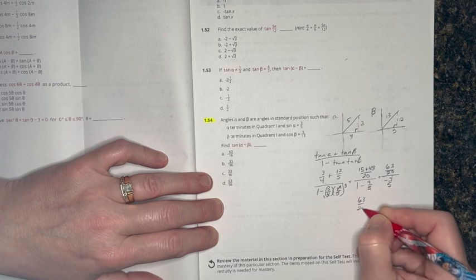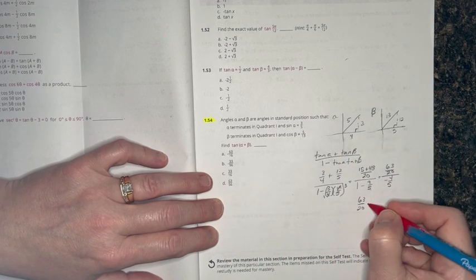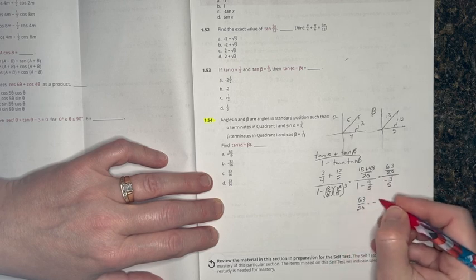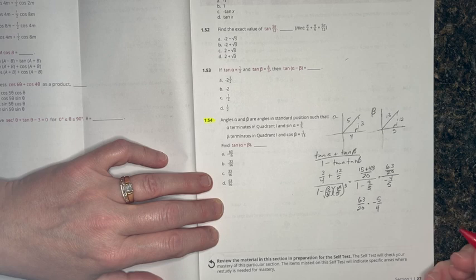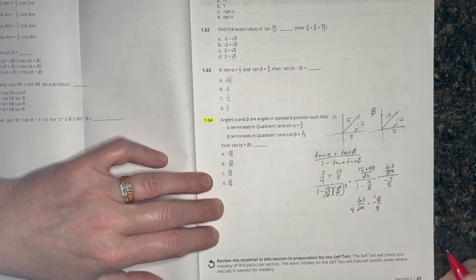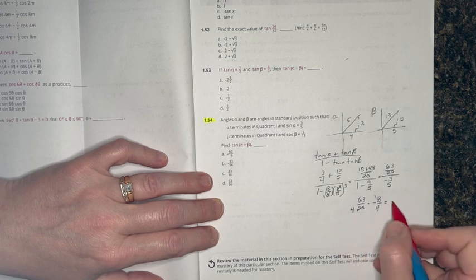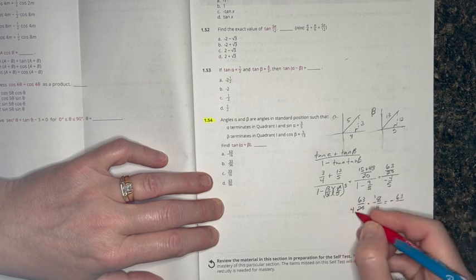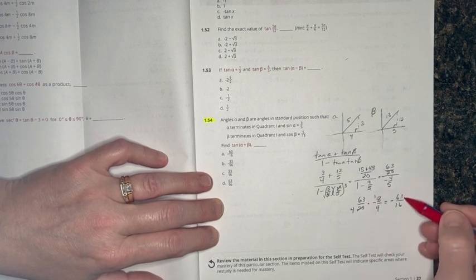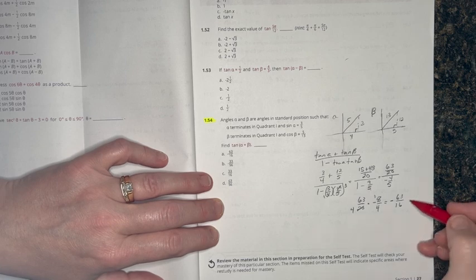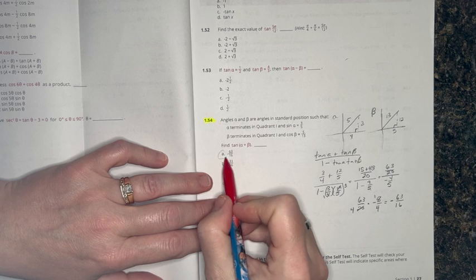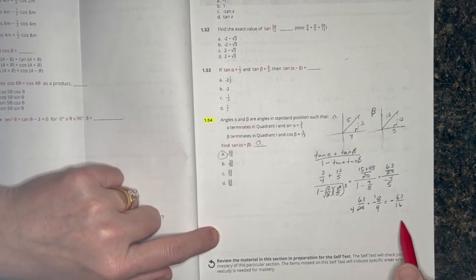So I have 63 over 20, remember, the numerator does not change, times the reciprocal of the denominator, which is still negative, but now 5 over 4. I'm going to reduce. My 5 goes into 5 once, and there are 4 5s in 20. I'm going to end up with a negative 63 over 4 times 4, which is 16. 63 is 9 times 7, and they don't have anything in common. So negative 63 over 16 it is, and so it's letter A.